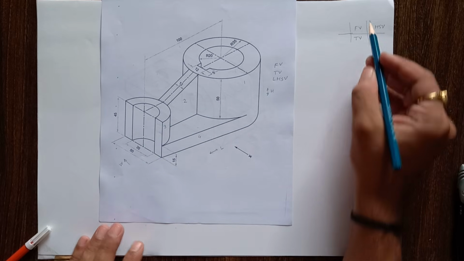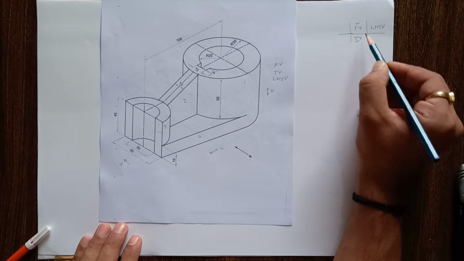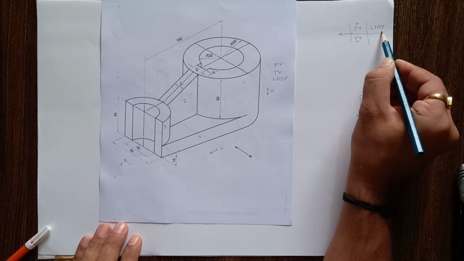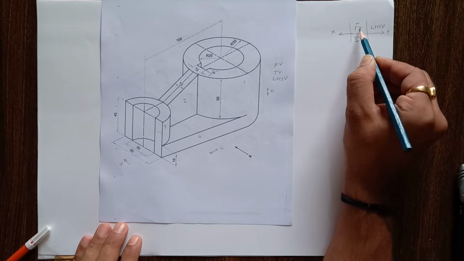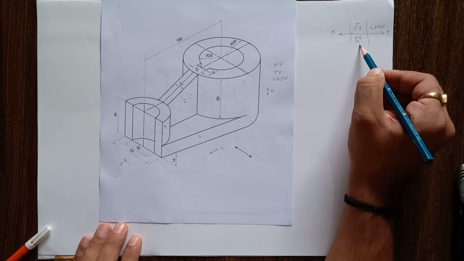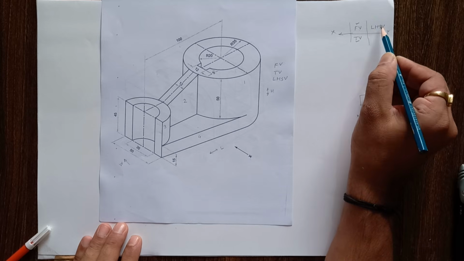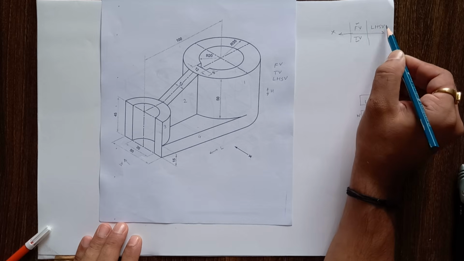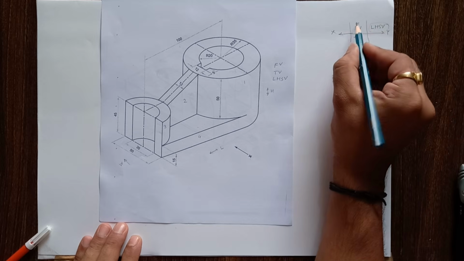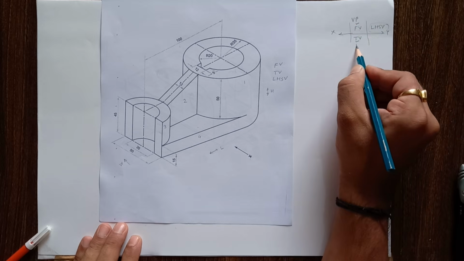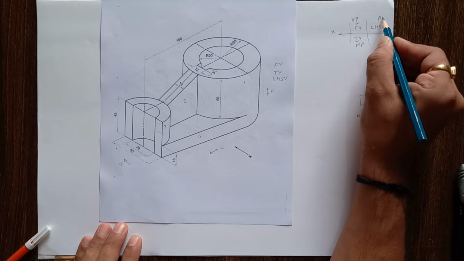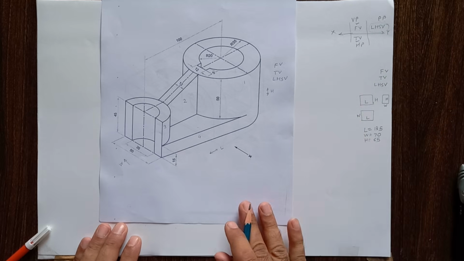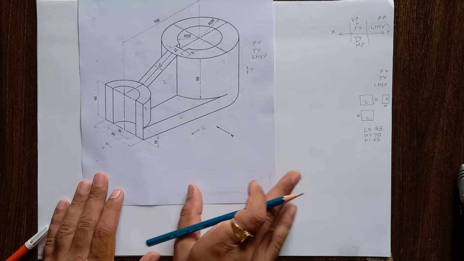Now we have already finalized a plane. Above XY we get a front view, below XY we get a top view, and in the right hand side view, we get a left hand side view. This is a vertical plane, this is a horizontal plane, and this is a principal plane. The principal plane is called the side view plane. Now, see the solution.